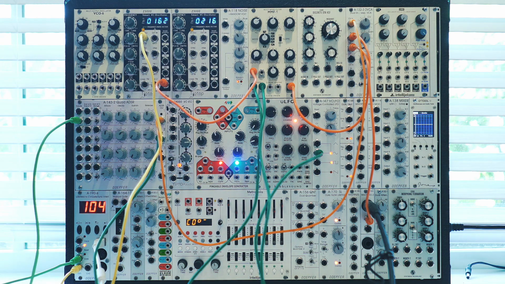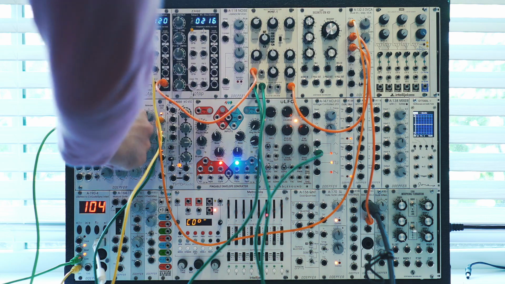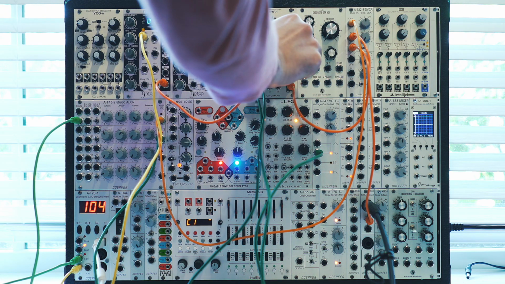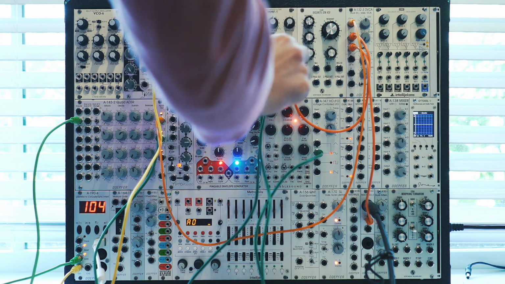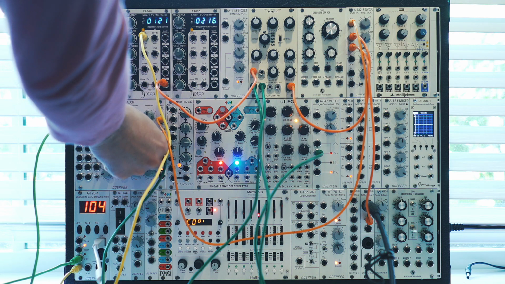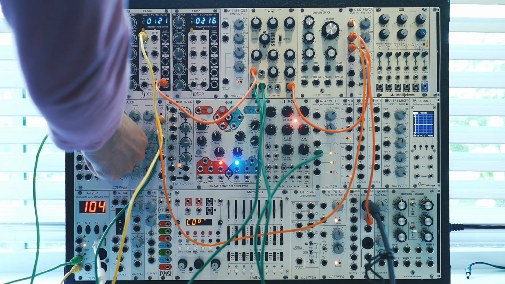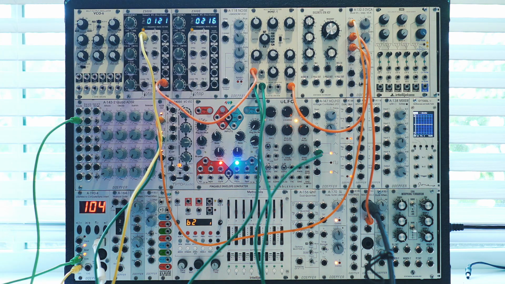Now to really hear that modulation, I've brought down the cutoff CV1 knob so we don't hear the LFO modulation anymore, so we can focus on CV2 instead. So you can hear every time I play a note, the filter cutoff opens up and closes back down.